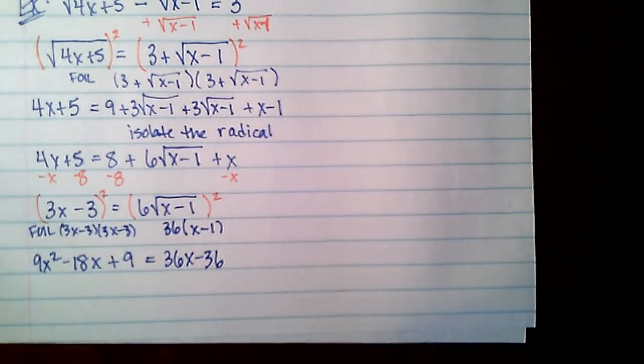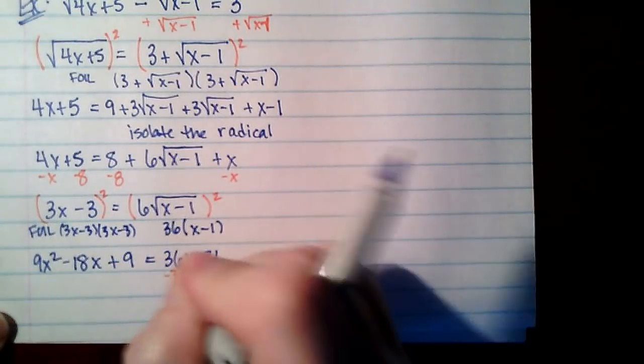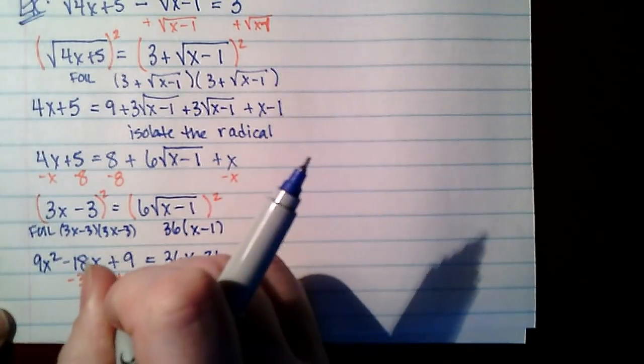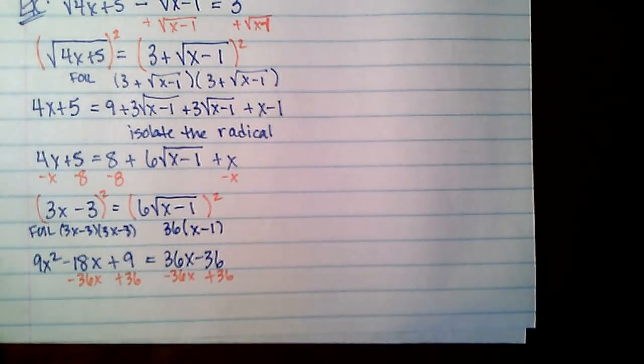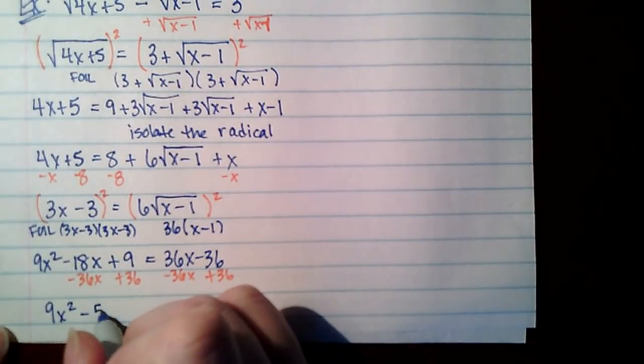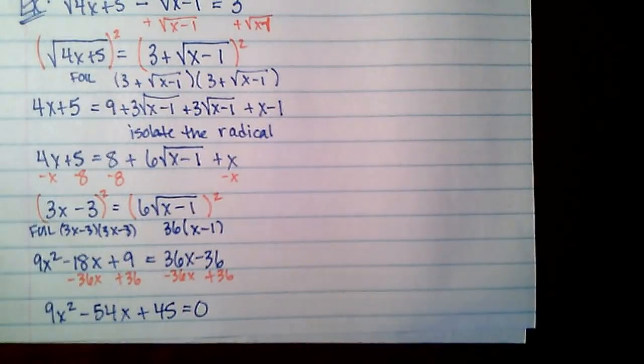Now this is a quadratic equation, so I will move my 36x to the left side, move my 36 to the left side. So I get 9x squared minus 54x plus 45 equals 0.